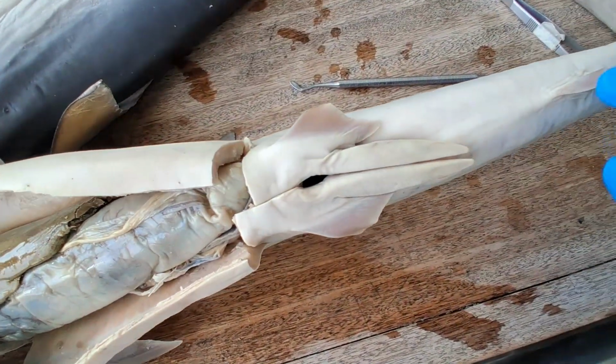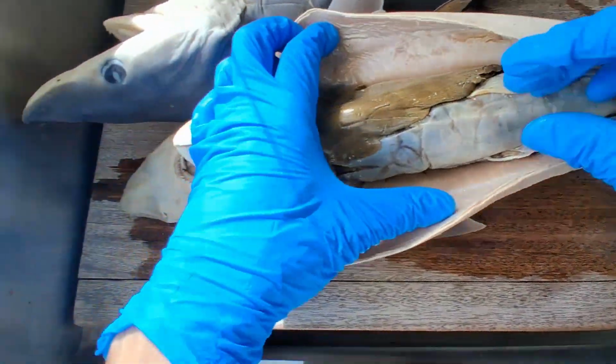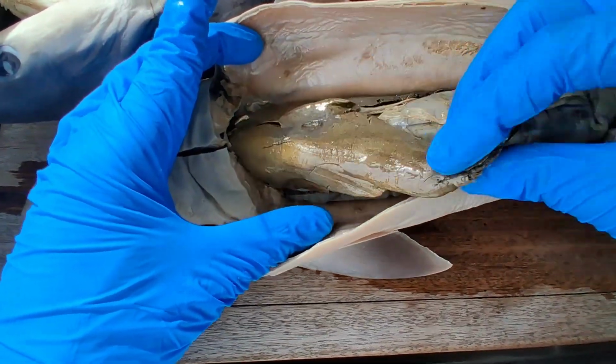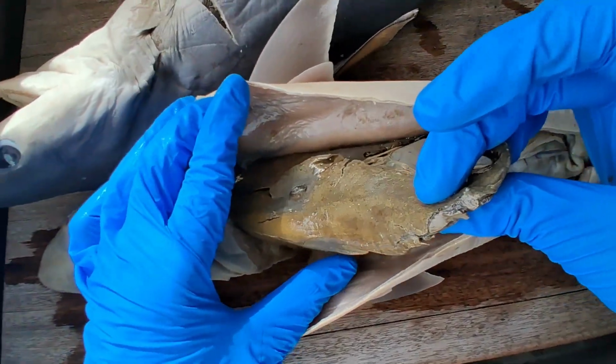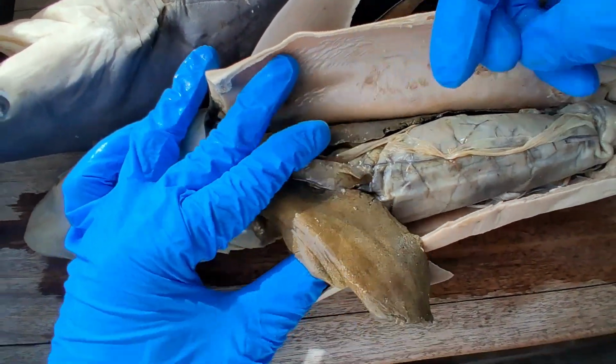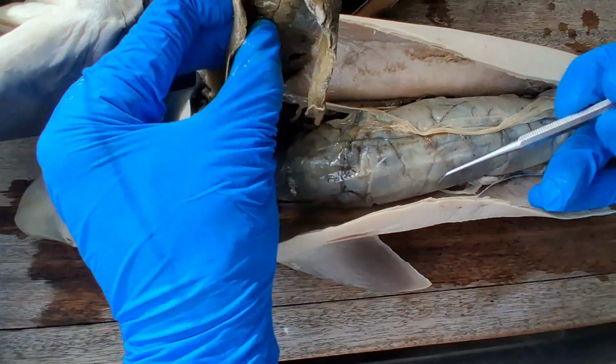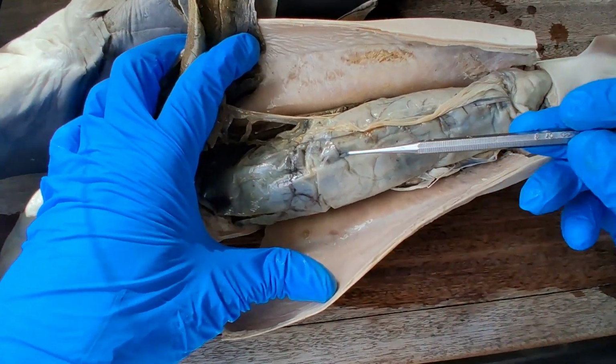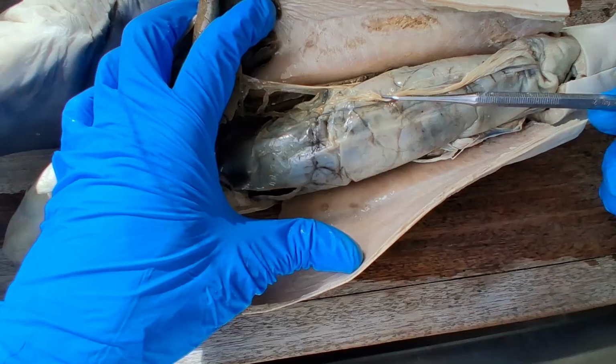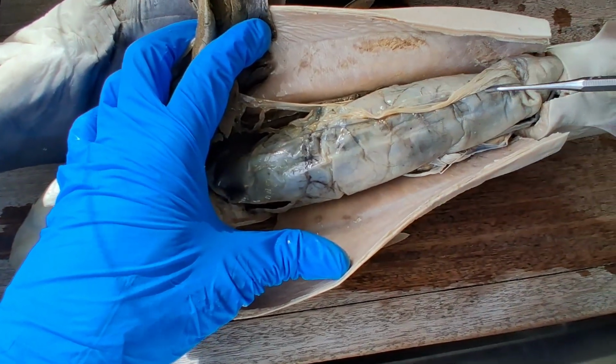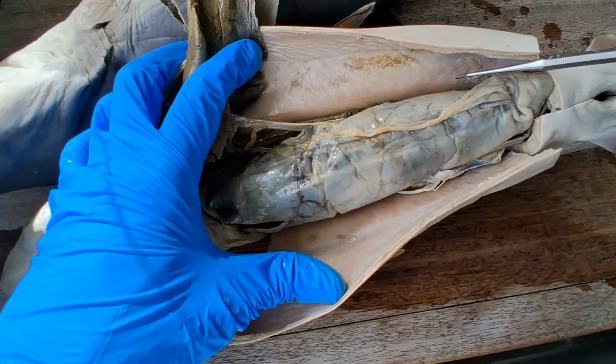This is a male shark, pelvic claspers, liver, right lobe of the liver, left lobe of the liver. In this case, the male shark had eaten something, so its stomach is very much expanded.